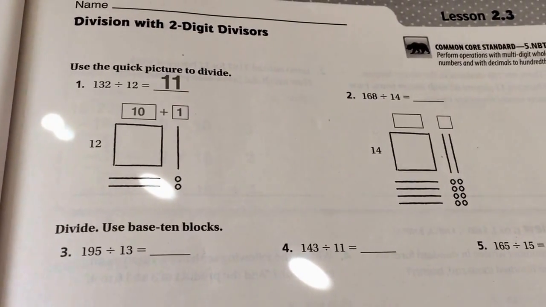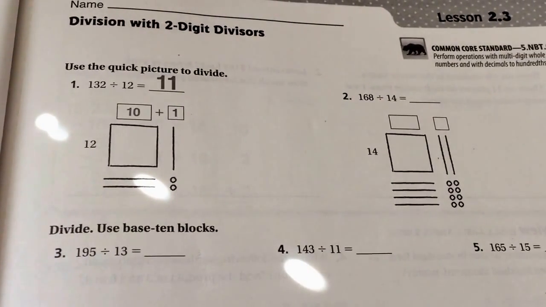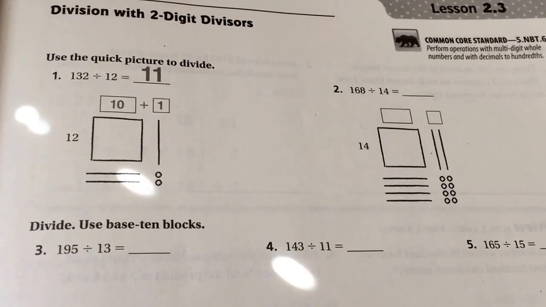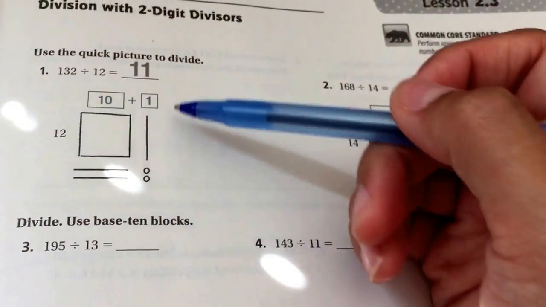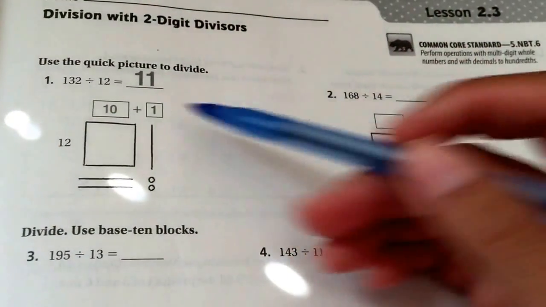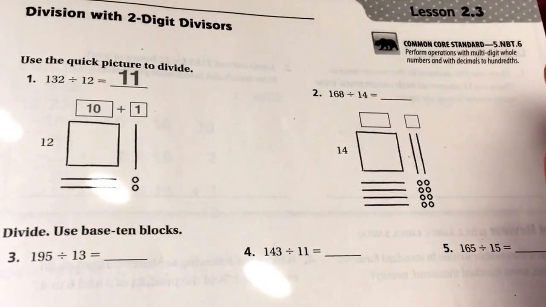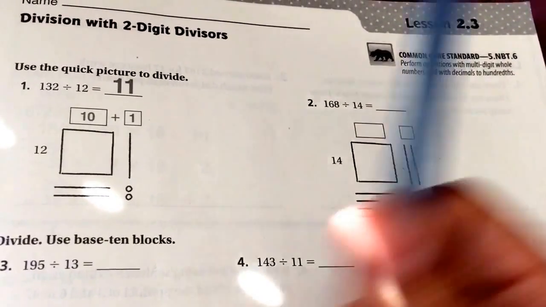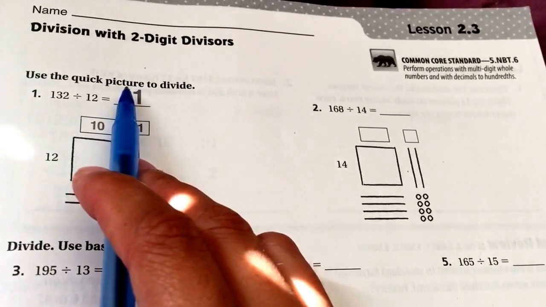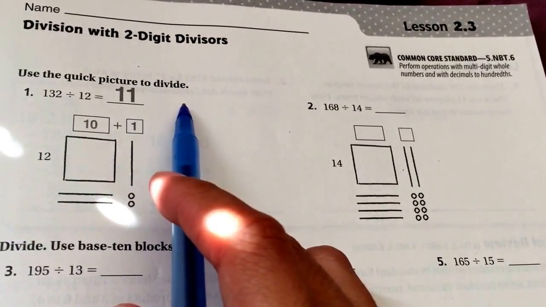Okay, now we're on Chapter 2, Lesson 3, Division with Two-Digit Divisors. As you can see, just based on some of these answers that they're already providing for you, we're not really going to be using a standard algorithm and equation to do it. Instead, we're going to be using pictures. We use the quick picture to divide.